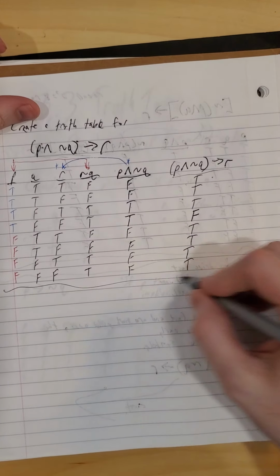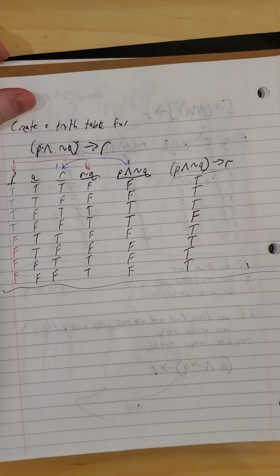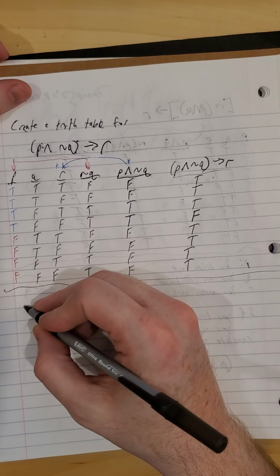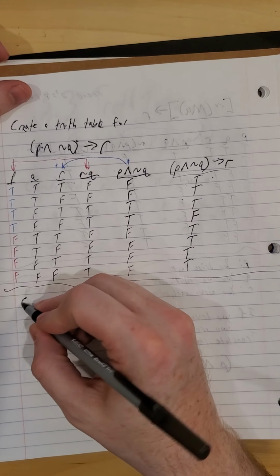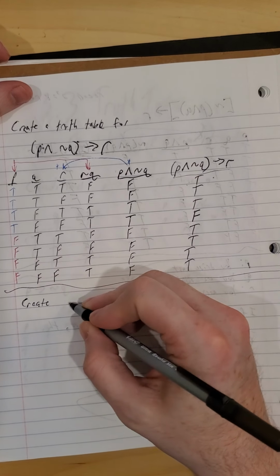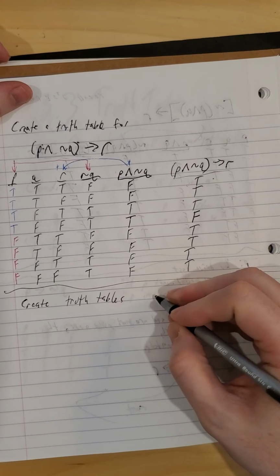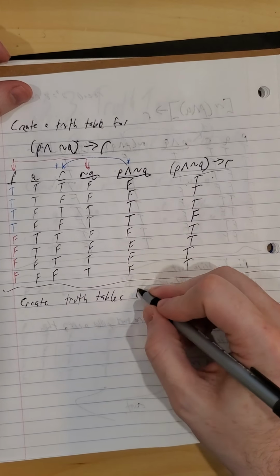I'll have you all try another one. This one is going to be a pair of truth tables. This will use smaller ones though.